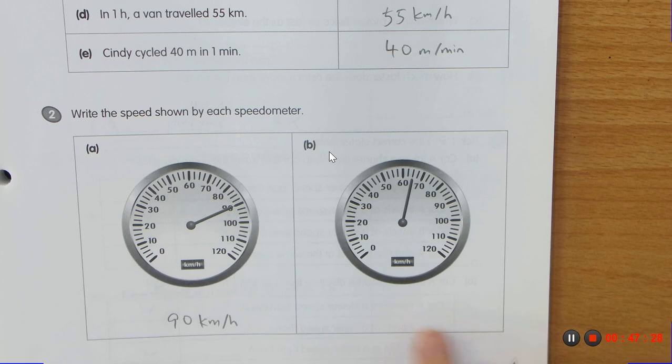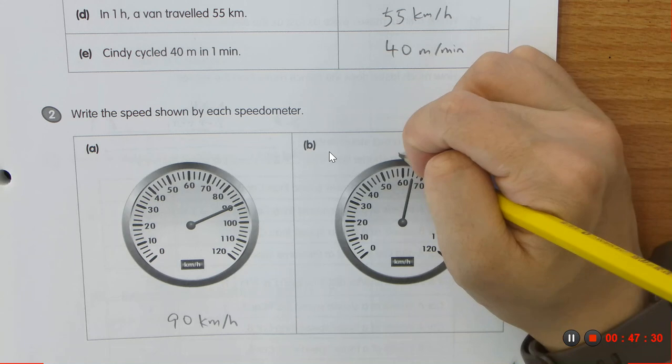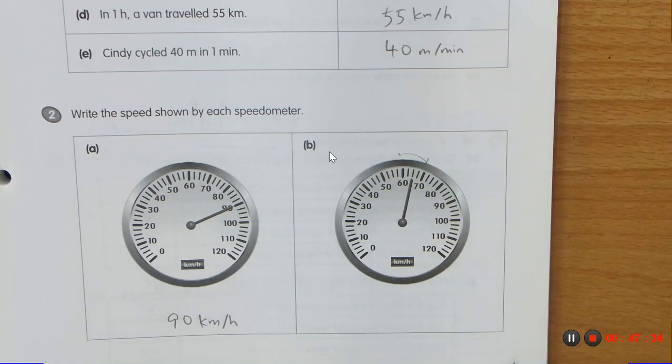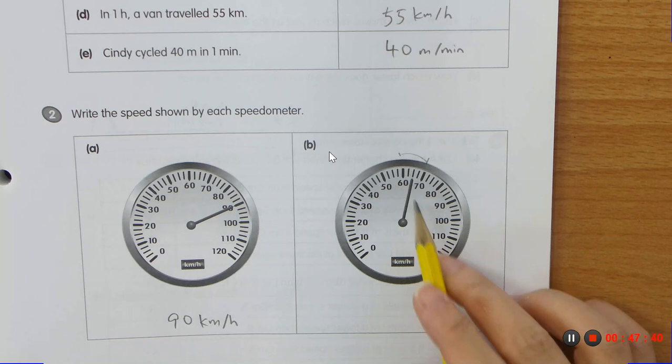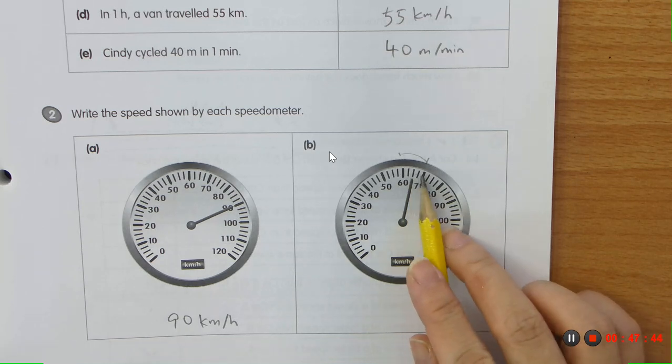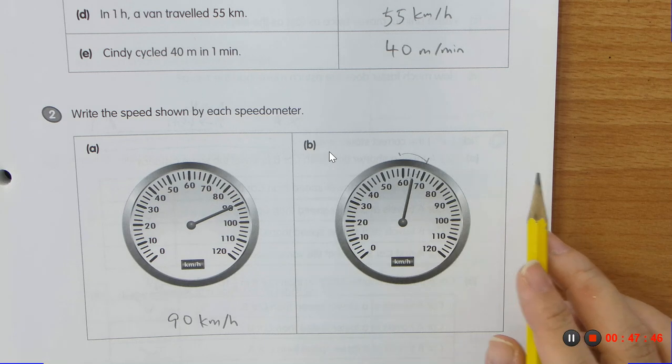How many divisions for 10? 4. Huh? 1, 2, 3, 4. Yes.